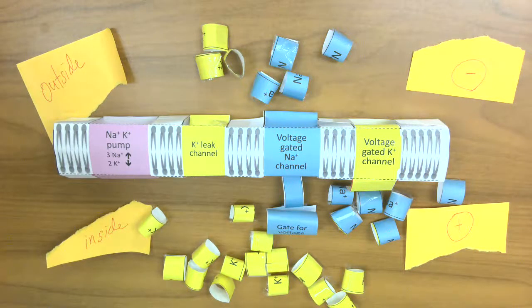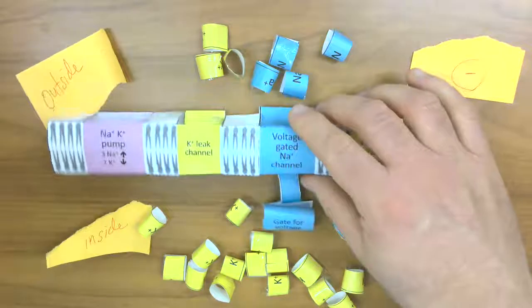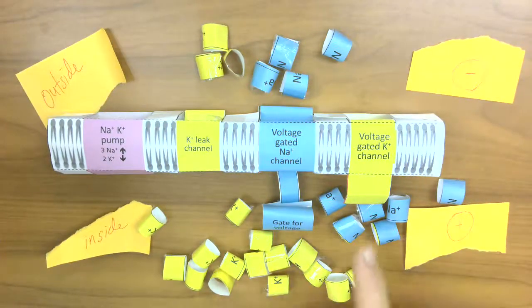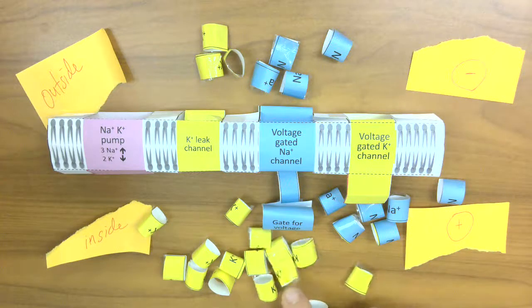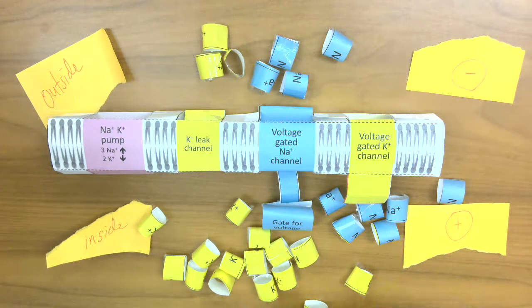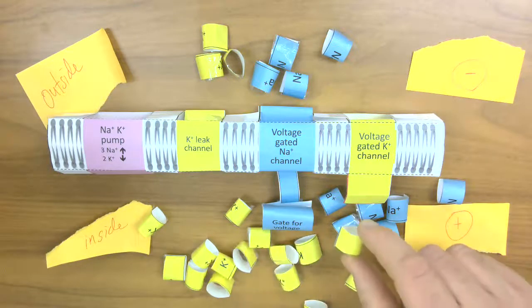So next, let's think about the potassium ions. If we were to open these potassium gates, based on concentration, where would potassium go? There's a lot more potassium inside, so it would flow out. Additionally, if we think about charge, potassium has a positive charge, right? And if we look, it's now relatively positive inside the cell. So like charges repel, opposite charges attract. So again, if this gate opens, potassium would flow out.